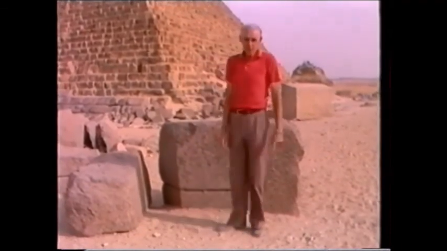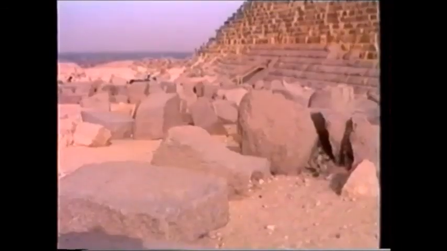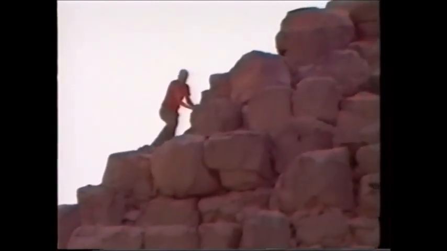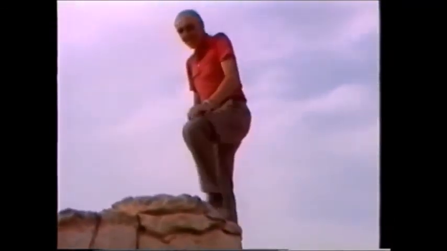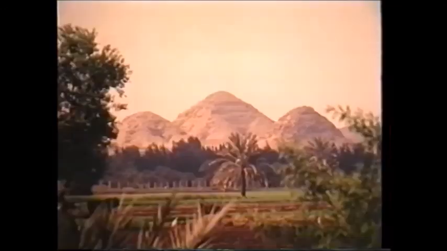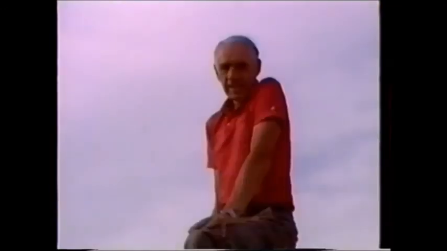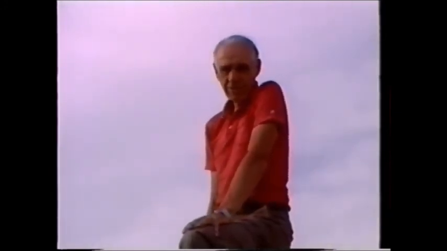But let's have a look at the top of this pyramid. It's rather interesting. Well, here we are at the top, and believe me, it's a long way up, but it's worth it. Away out over there are the pyramids of Abu Sir. Now, they're the pyramids of the pharaohs of the 5th dynasty. They're in very bad shape. They have crumbled right down.